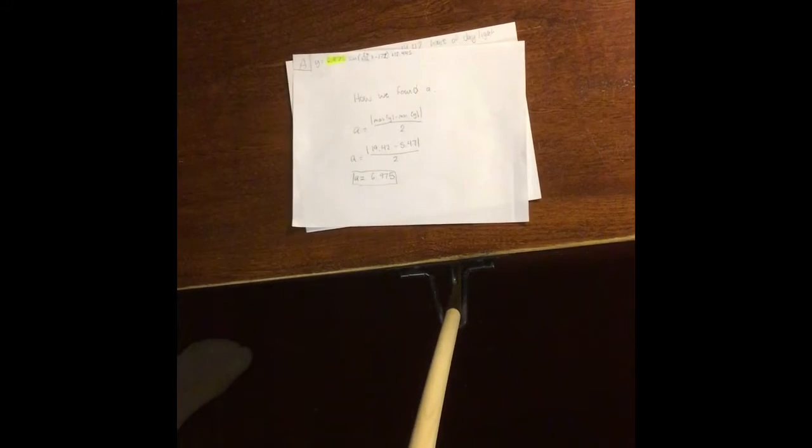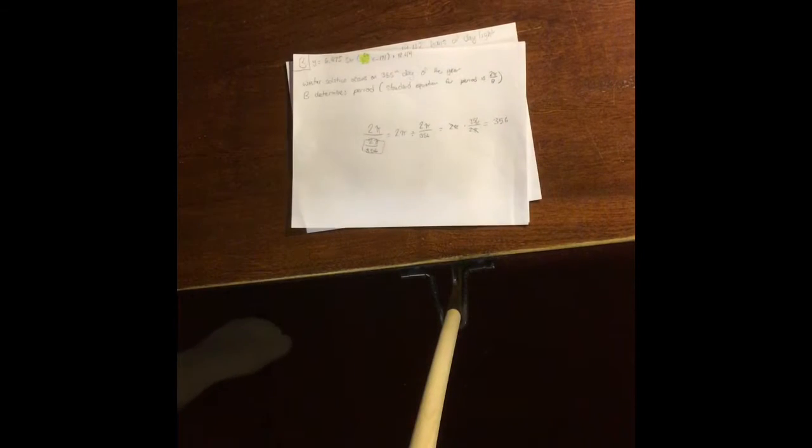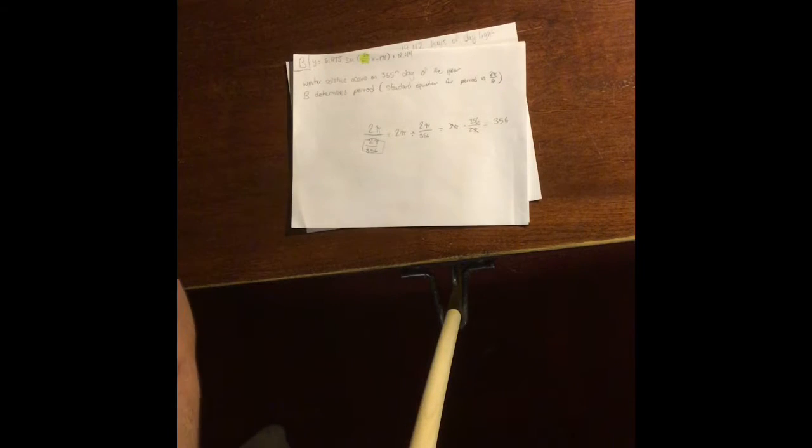For b, we had to figure out what 2 pi could be divided by to equal 356. And so we found that 2 pi over 356 would work, and 356 is the number of days across which the solstice occurs, starting at 170 and ending at 156. And so the summer solstice starts on the 171st day, and the winter solstice occurs on the 355th day.